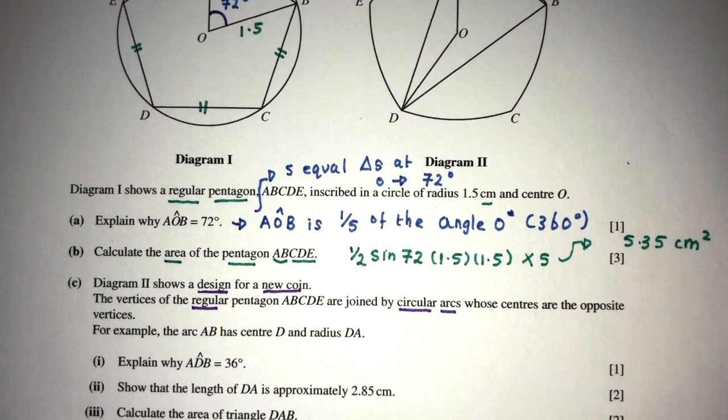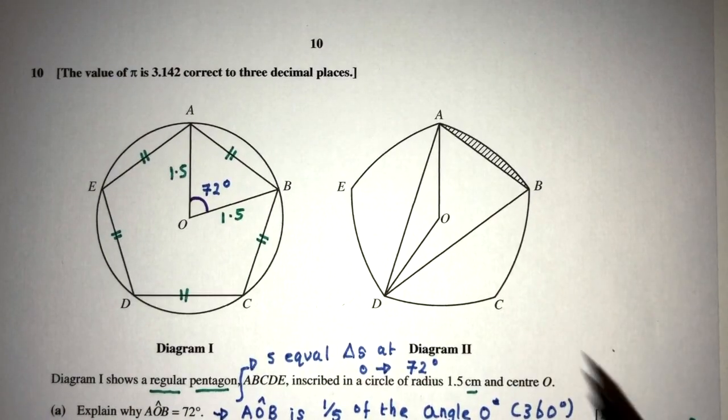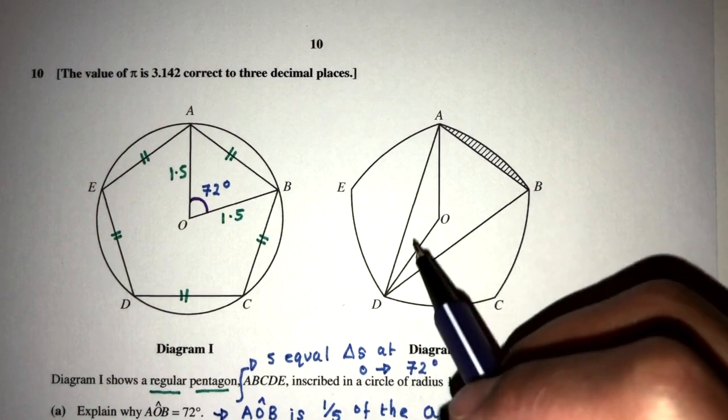Now for part 1, we have to explain why the angle ADB is 36. So where's ADB? ADB, so why is this angle here?